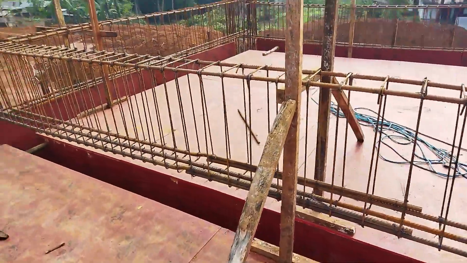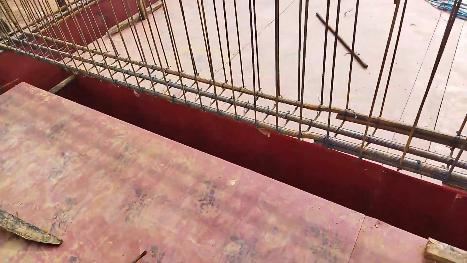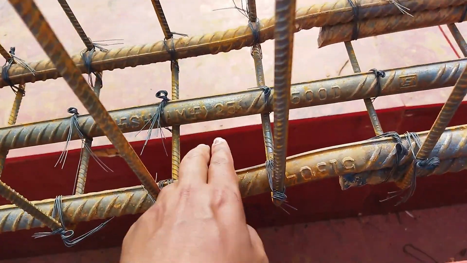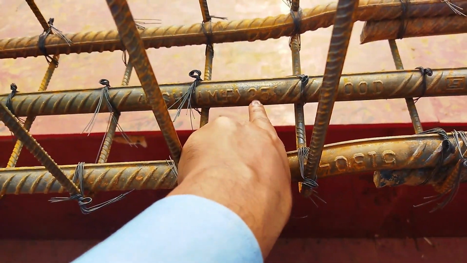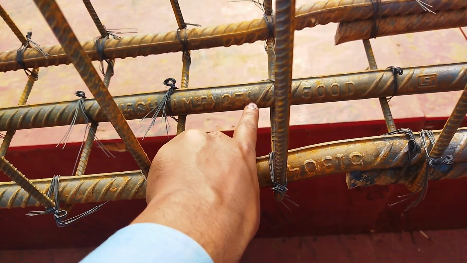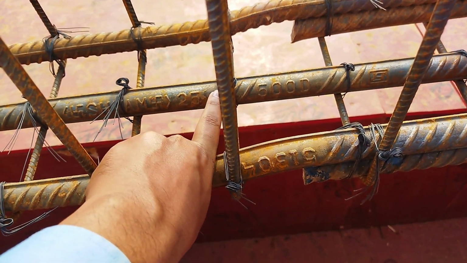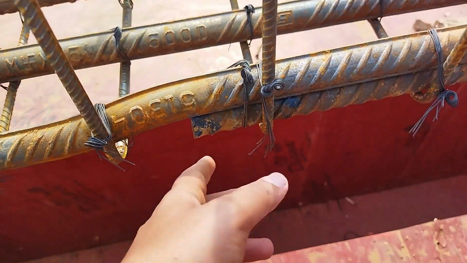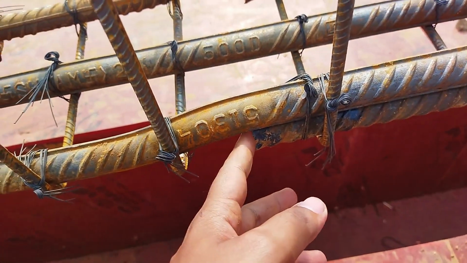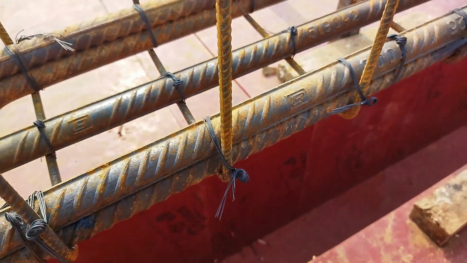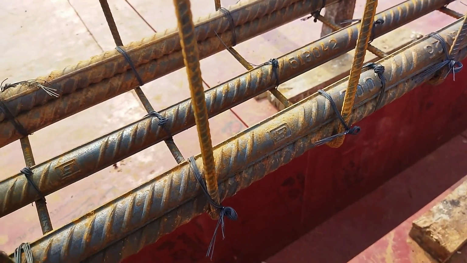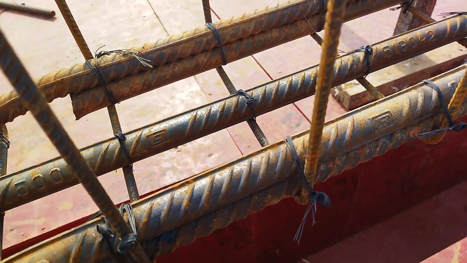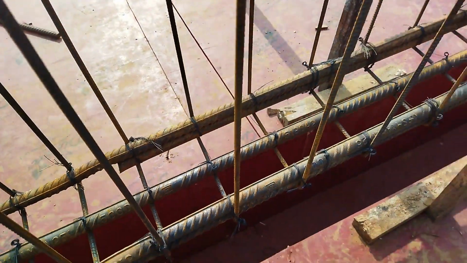Here, as you can see, 25 mm rebars of Fe 500 steel have been used. So 500 Newton per mm square is the steel strength, and the lapping is provided like this. A bit of joggle is given here, and 50D lapping is given. So if it is a 20 mm bar, it is 1 meter, and if it's a 25 mm bar, it is 1250 mm.